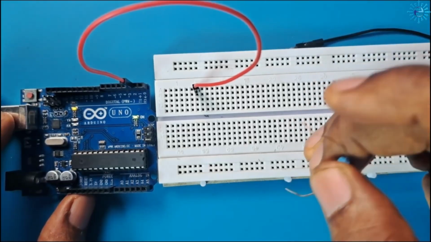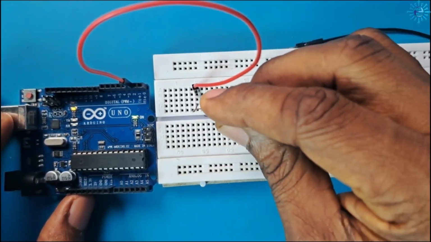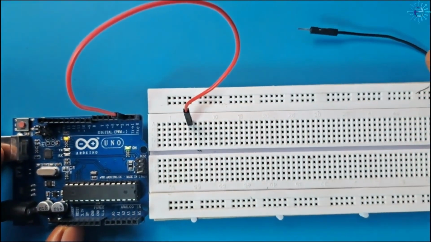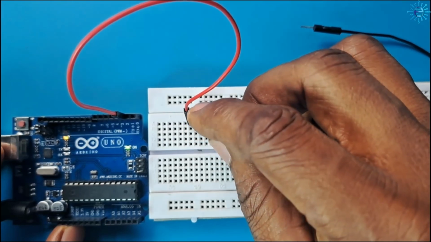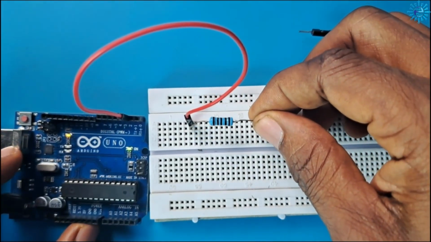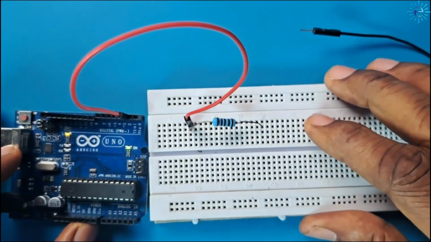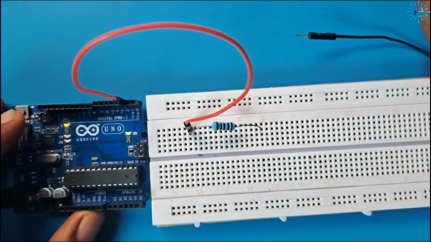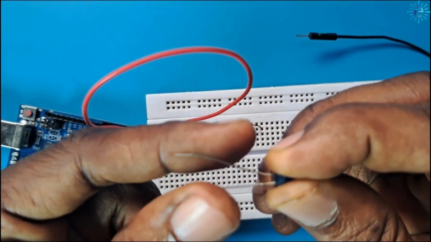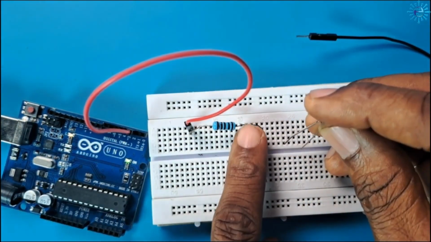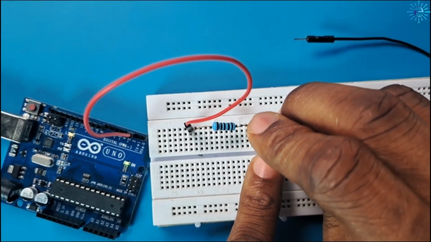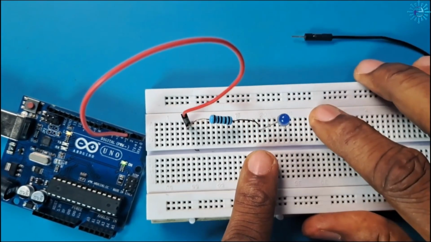So I will connect one leg of my resistor to this pin of the jumper wire. So I will connect it here, and then I will connect the other leg of the resistor to any point on the breadboard, as you can see. Now the next thing is to connect my LED. So I'll connect the positive leg of the LED to this leg of the resistor, and then the other leg of the LED I can connect to any point on the breadboard.